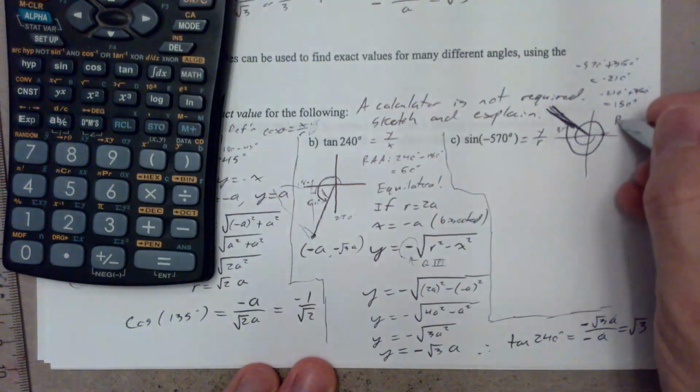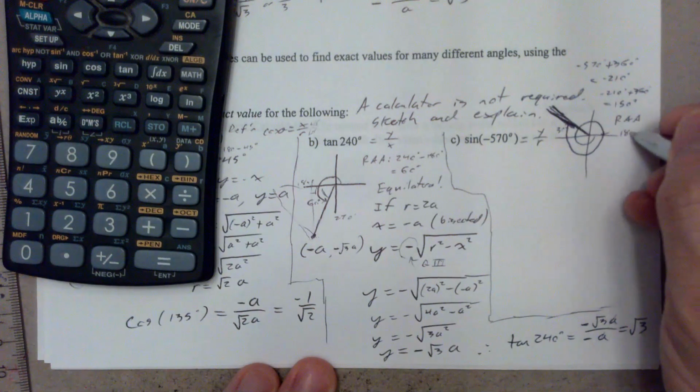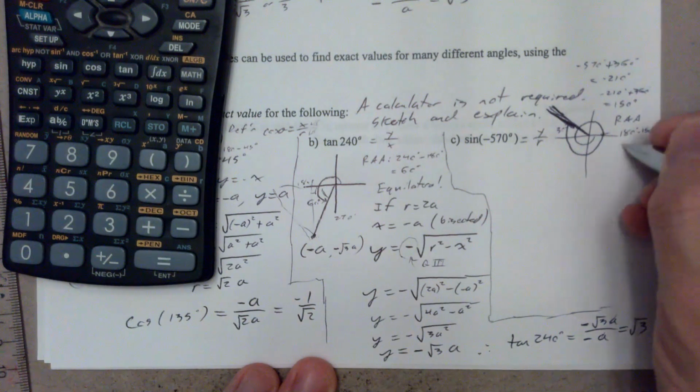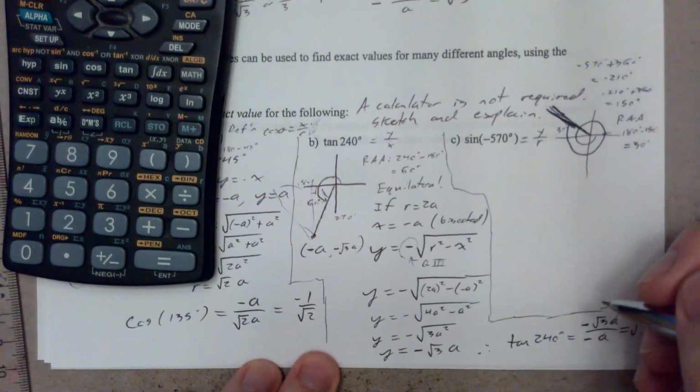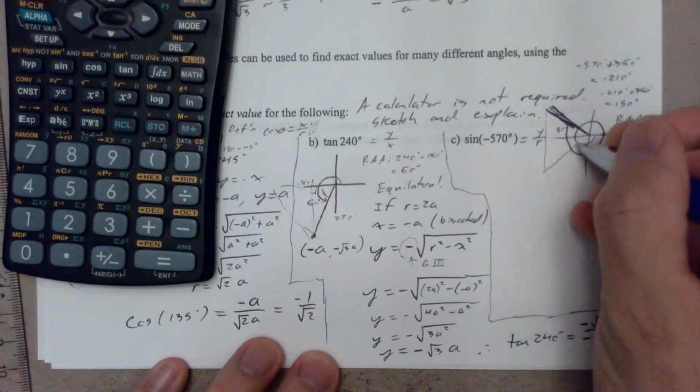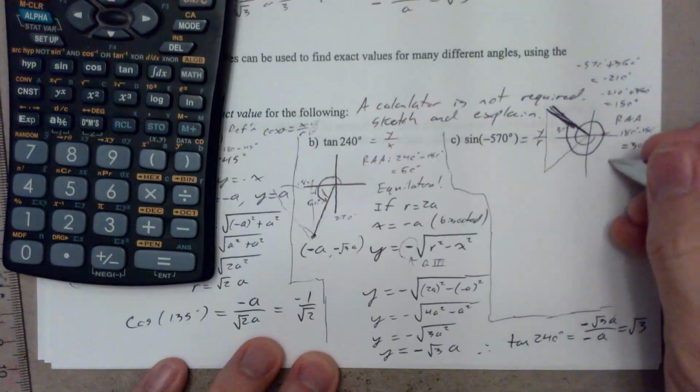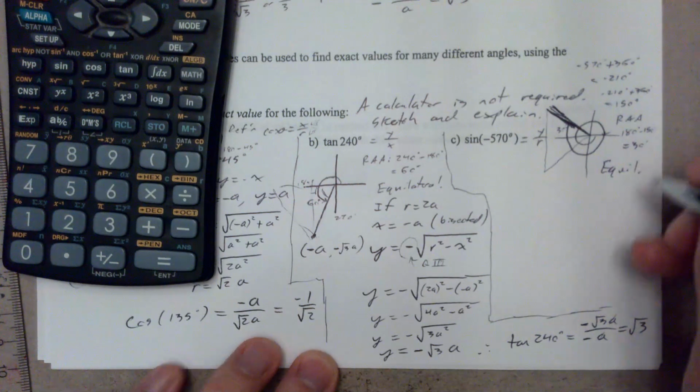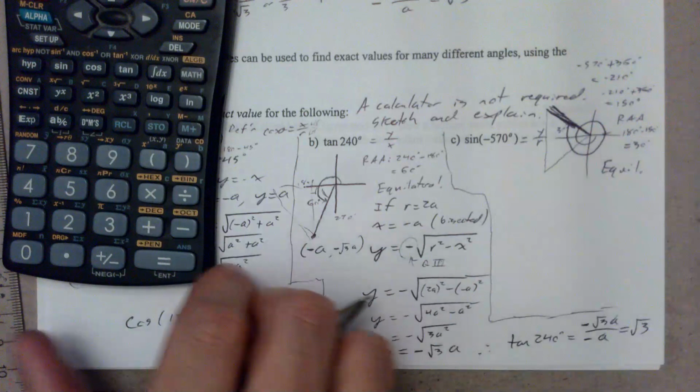And then my related acute angle is 180 degrees minus 150 degrees, which is 30 degrees. Now, 30 degrees is half of the angle in an equilateral triangle. So my construction is going to be very similar to part A here.